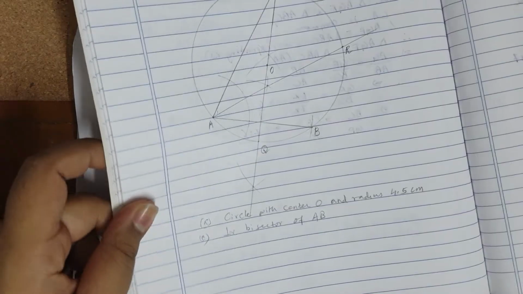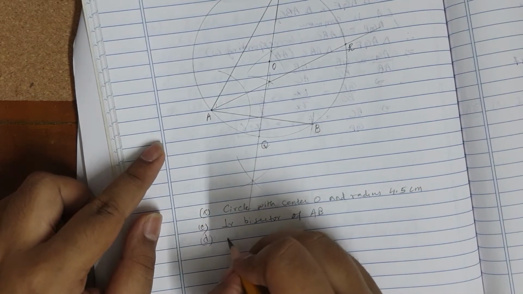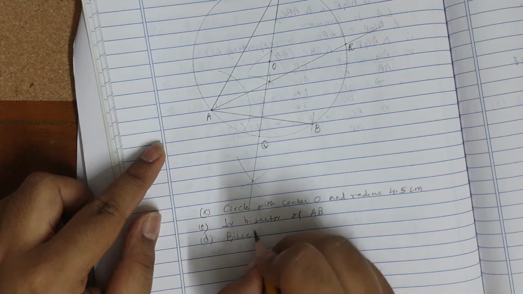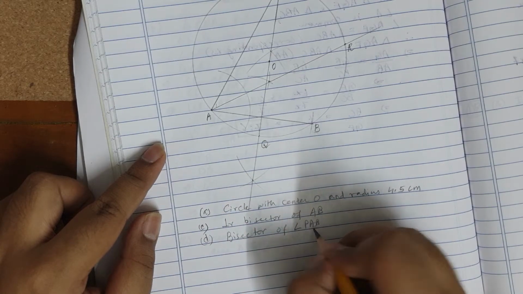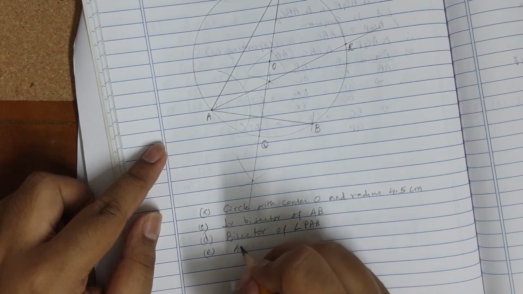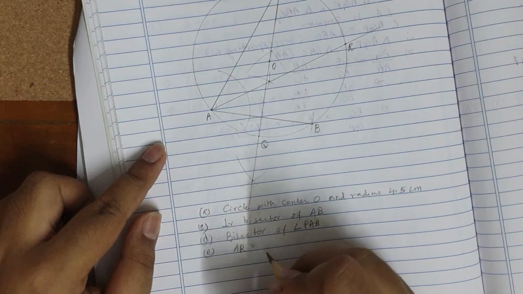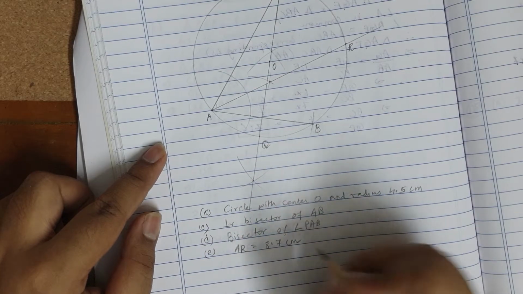So for part D, I will mention that it is the bisector of angle PAB. And for the last part, the length of AR is approximately 8.7 centimeter for my construction.